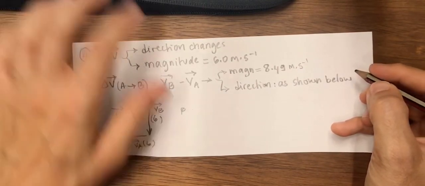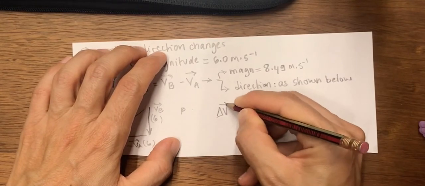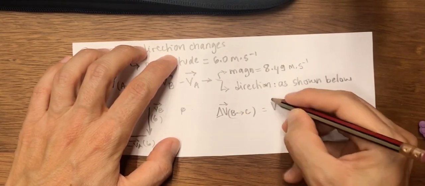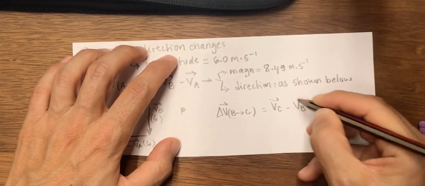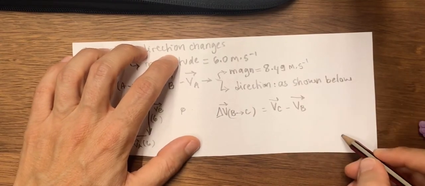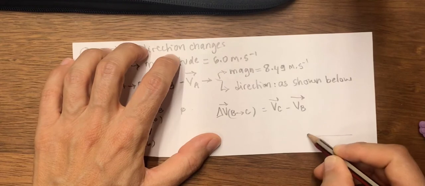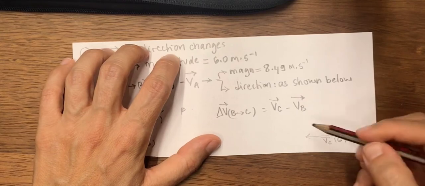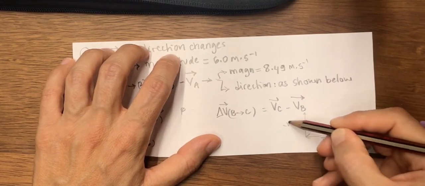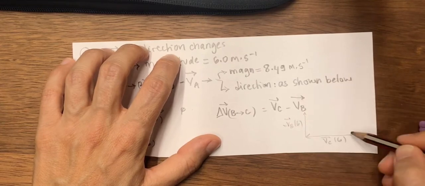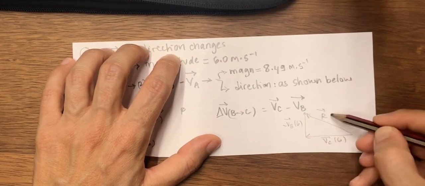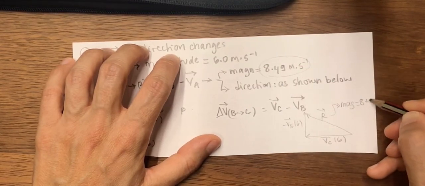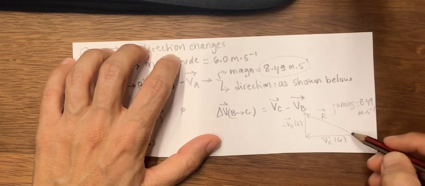In part B, they want the change in the velocity between B and C. So I'm going to do V final, which is VC, minus V initial, which is VB. Drawing VC, it is pointing in this direction. So this is VC, the magnitude of which is 6 centimeters or 6 meters per second. This is negative VB. Negative VB has a magnitude of 6 centimeters, and this is how the resultant would be. The resultant will have the same magnitude, 8.49 meters per second, but the direction will be shown in the figure below.